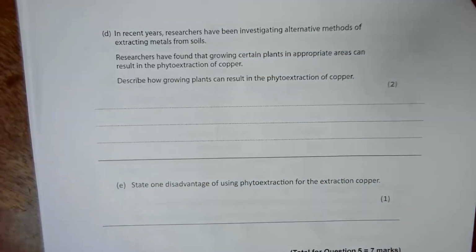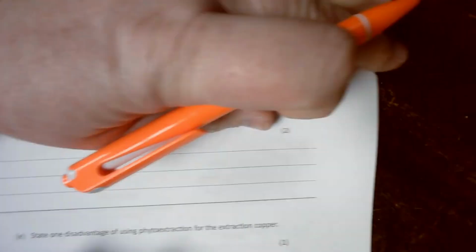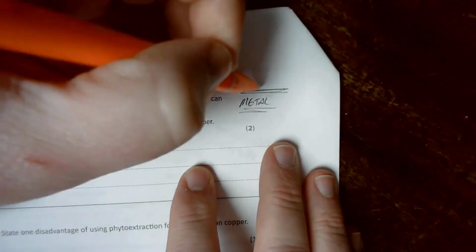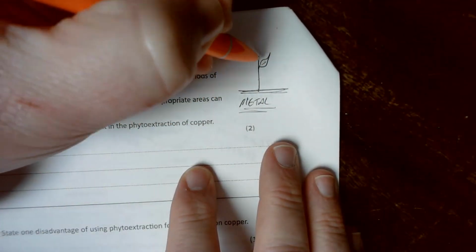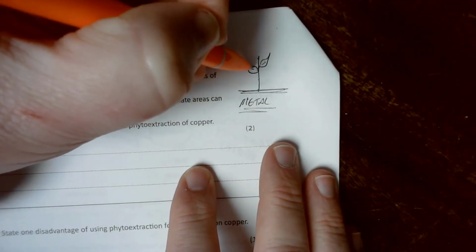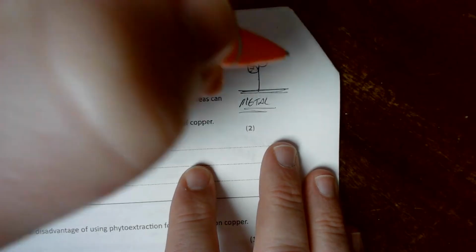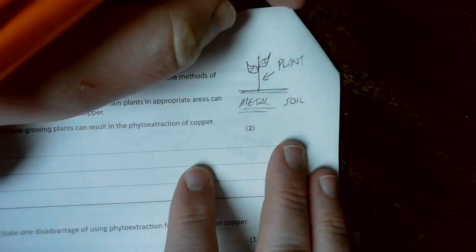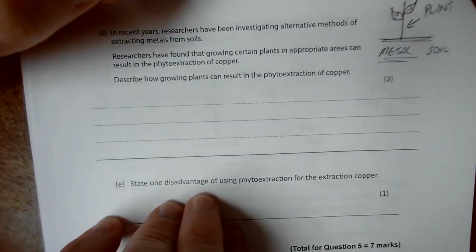Dissolve it in cryolite and all that. In recent years, research has been investigating alternative methods of extracting metals from soils. Well, the metals are in low concentration in the soils, but the plants concentrate them by absorbing them through the roots, and so you end up with this concentration of the metal in the plant itself. So what you can do is sow a plant that's very, very good.